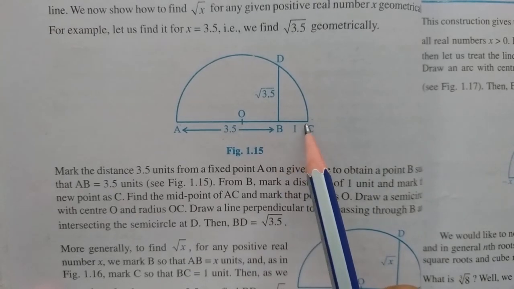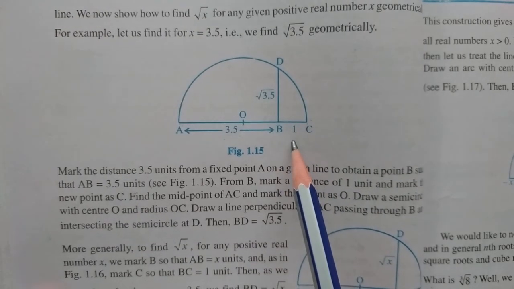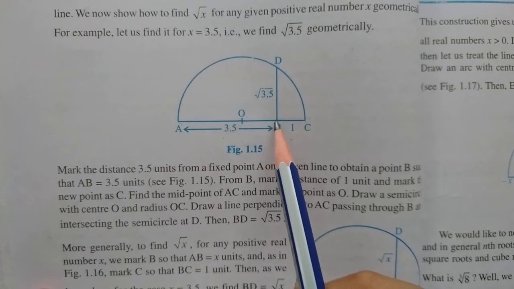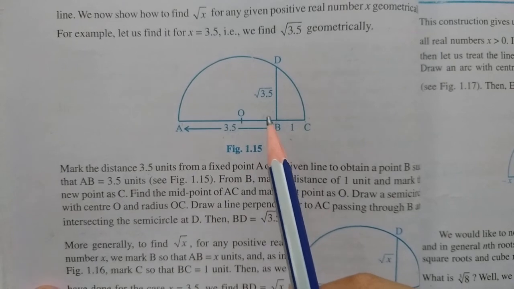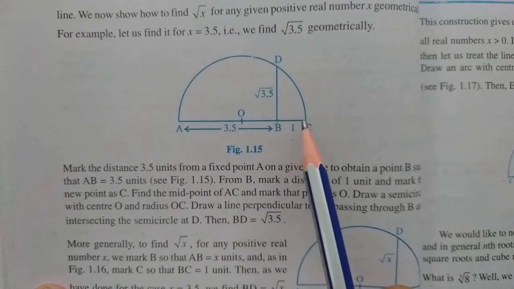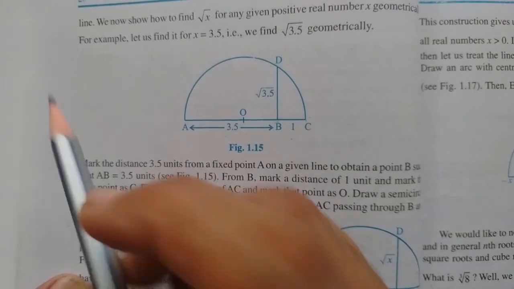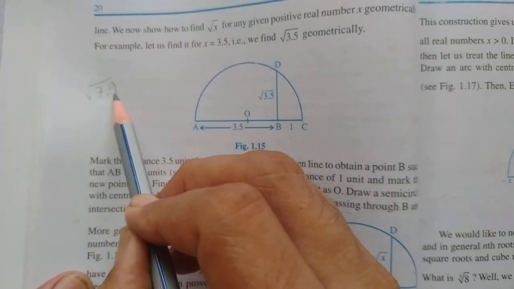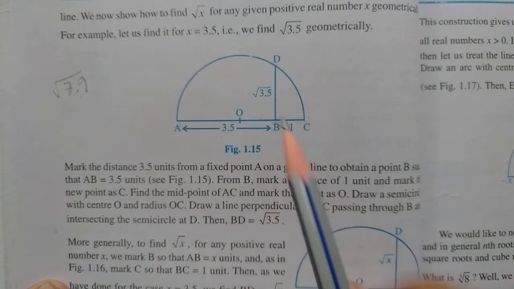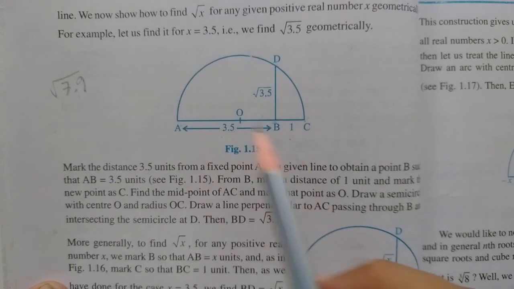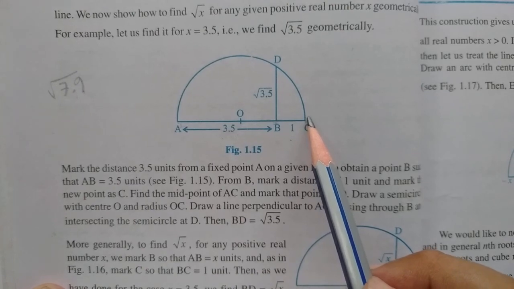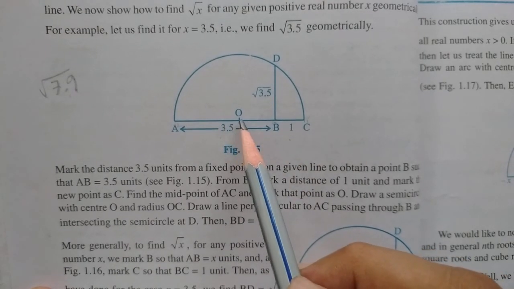Children, this we always take as 1. Always we have to take 1. And this AB, how much? The given number. If square root of 7.9 is given, then you have to take 7.9, and this is always 1. Suppose the question is asked as find the square root of 7.9. So here you have to draw 7.9, any number that is given. Then the next step is to find the midpoint of AC. Now children, how to find the midpoint, I taught you. So by that way we have obtained midpoint D, children.